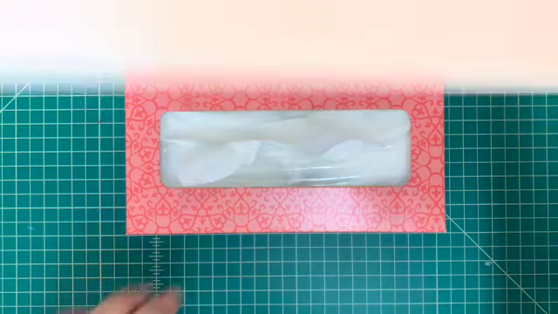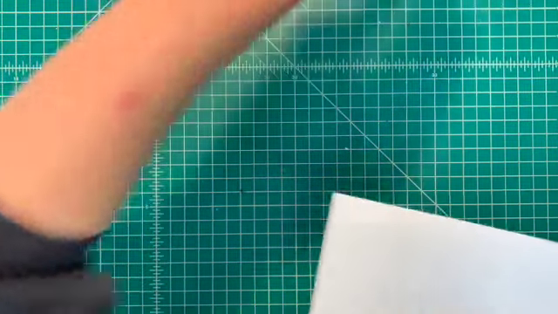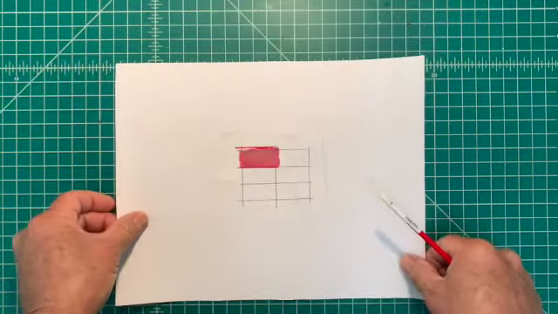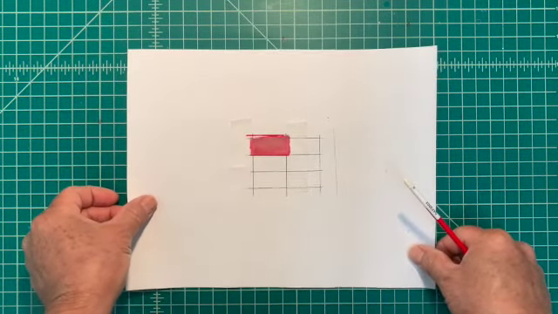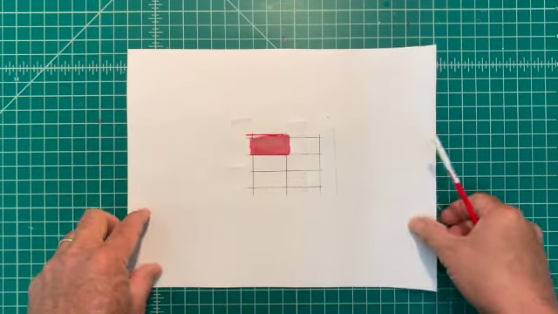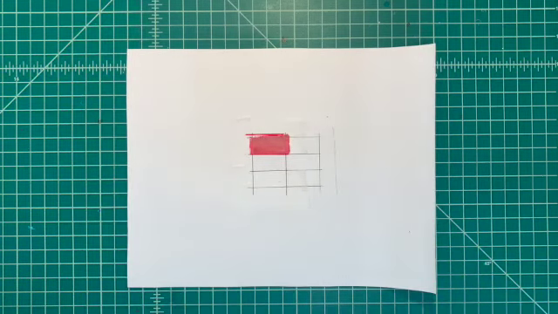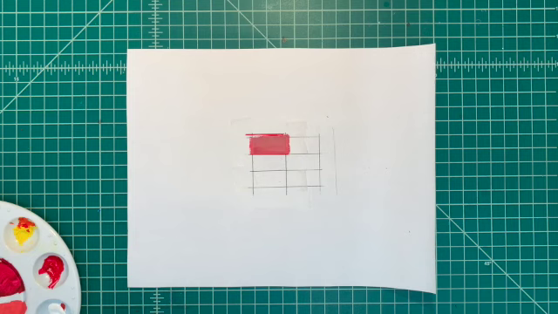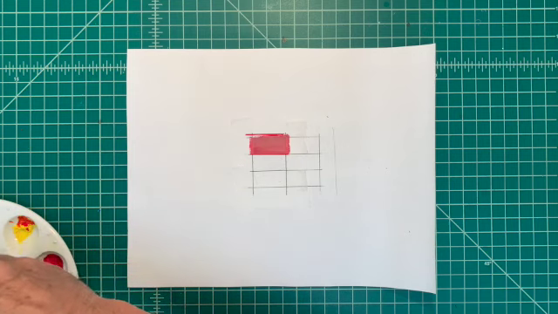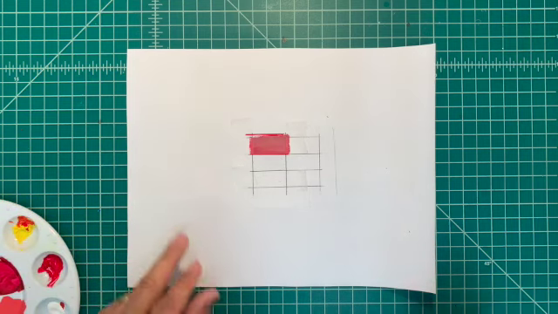Then move this aside. Let me set this up again for you. And I'm doing my foreground color scheme right now. Paint one more swatch.